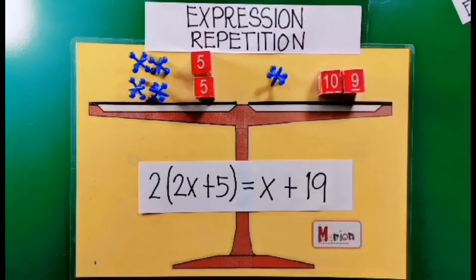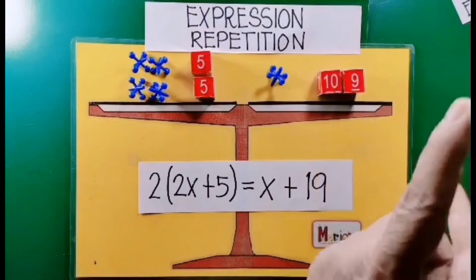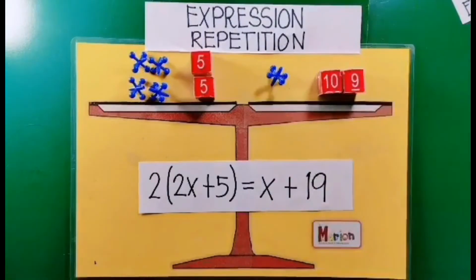Remember, if it is more than 10, you place two cubes. It's not being read as 109, but it is 10 plus 9, it's 19. Okay, so we're done with setup. Let us now make legal moves to find the value of our x.